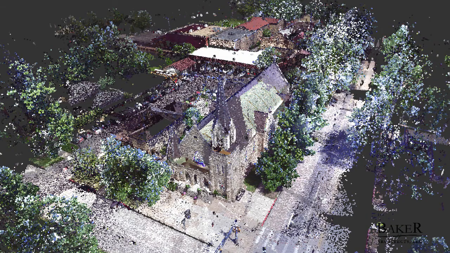All right, so hopefully that gives you a good overview of what the idea of LIDAR technology is and how it can improve your next building project or historic preservation project.